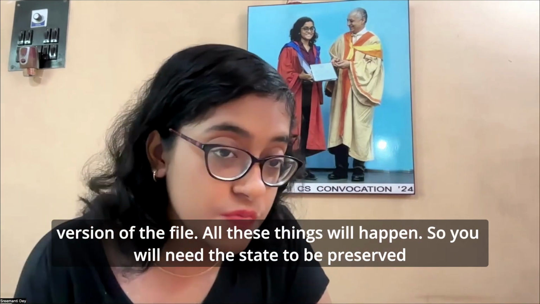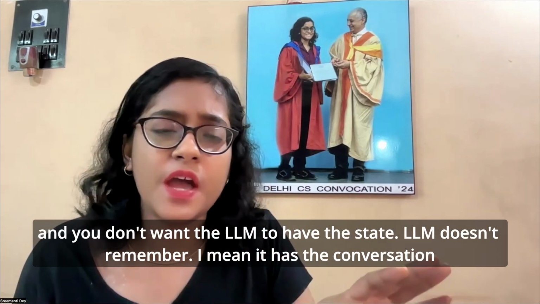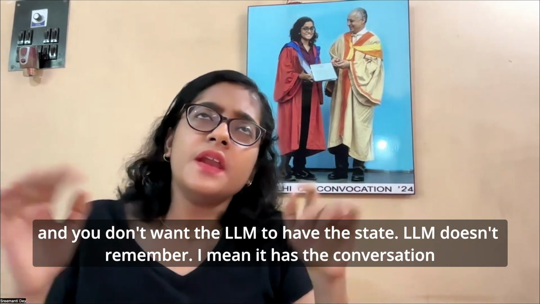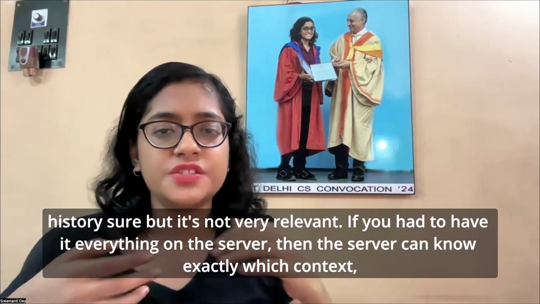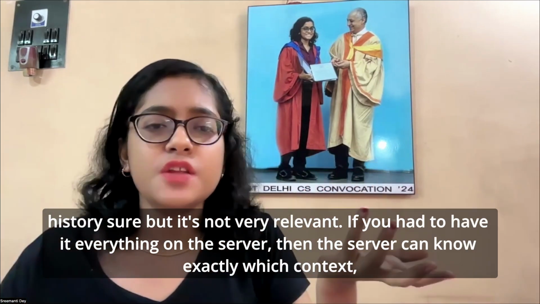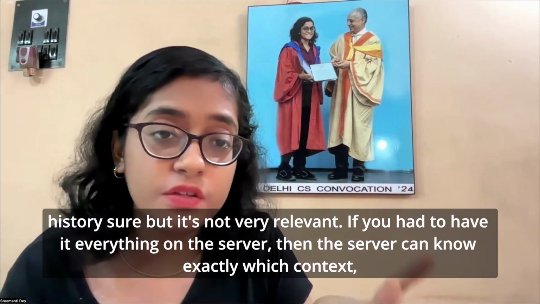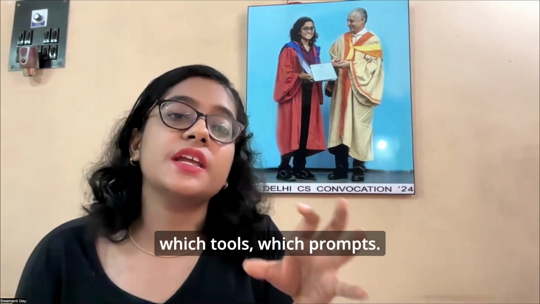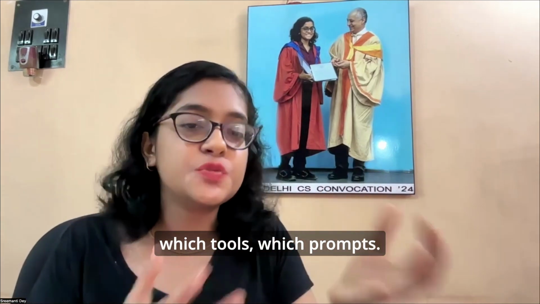So you will need the state to be preserved, and you don't want the LLM to have the state. The LLM doesn't remember. I mean, it has the conversation history, sure, but it's not very relevant. If you want to have everything on the server, then the server can know exactly which context, which tools, which prompts. So let's take an example, right?